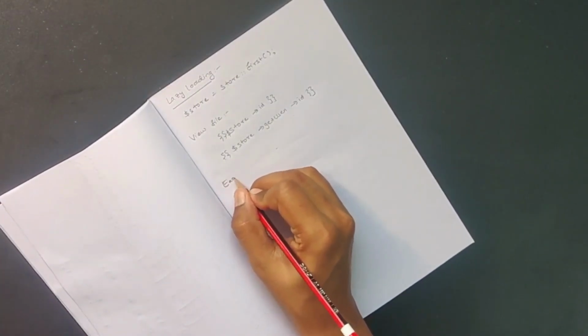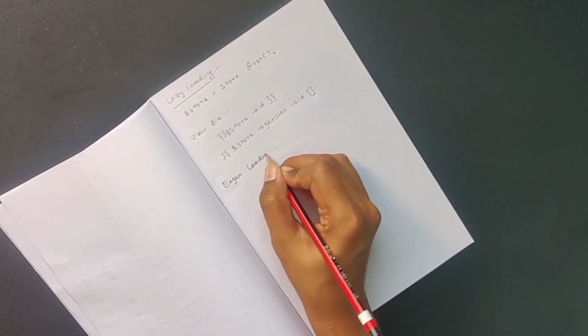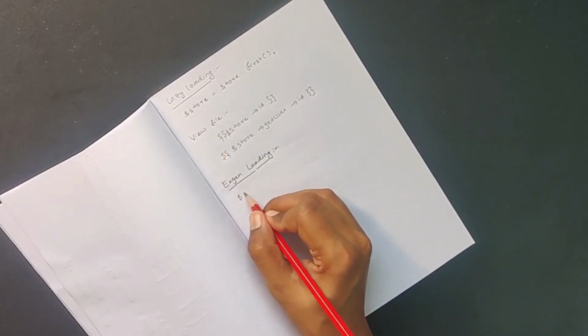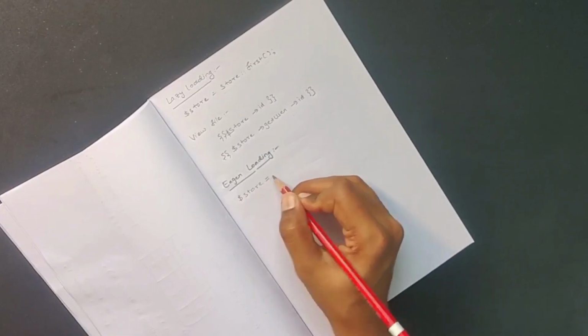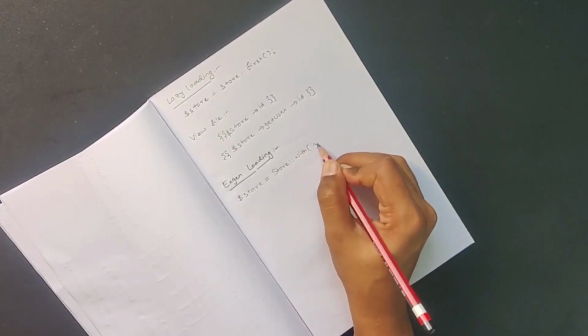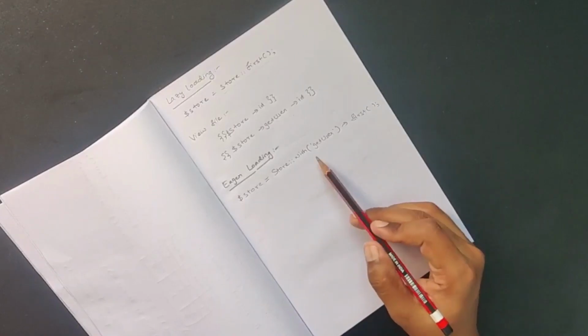Now, eager loading is a bit different. In this technique, we first define what kind of relationships we want to load along with the SQL query. So in our example that we used above, we can do store equals store with get user arrow first. In this case, we are telling the model that the get user relationship should be loaded straight away into memory along with the store record in the database.